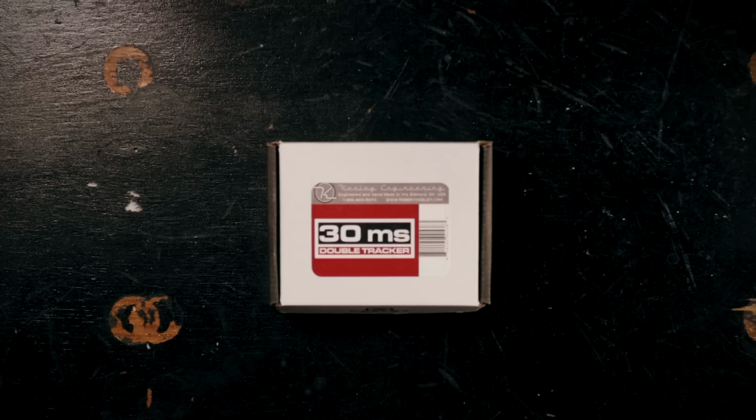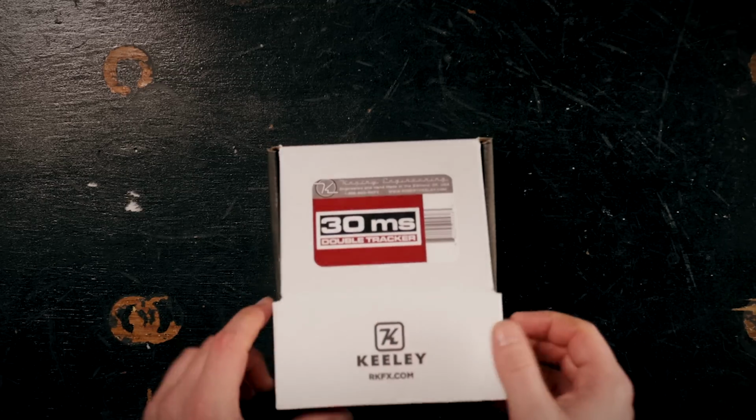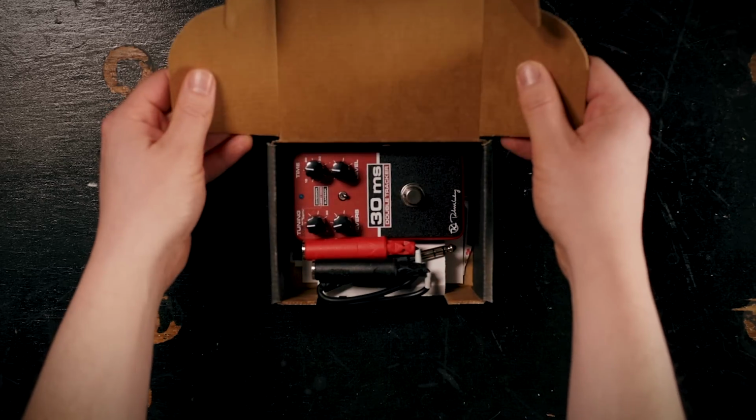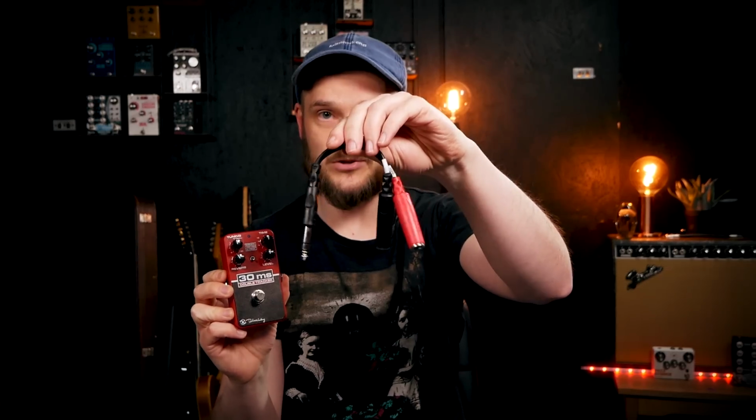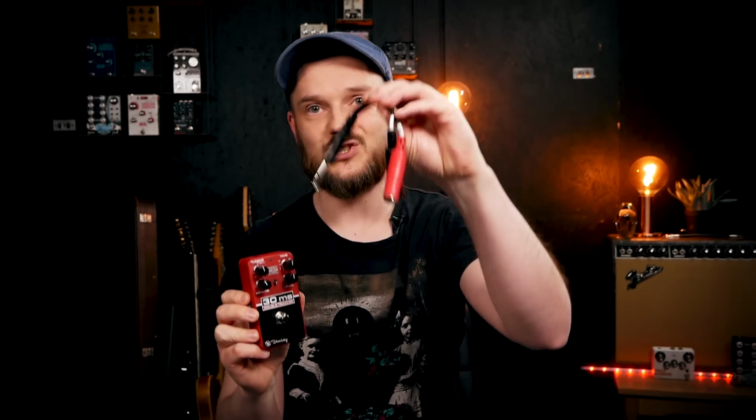But then I learned that the 30 millisecond came shipped with a special cable called a stereo splitter cable, or a TRS to dual TS converter plug. The pedal simply used a completely different connector for the output in order to carry a stereo signal. So that was the day that I learned that not all jack cables are the same.